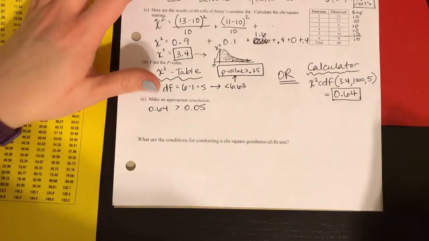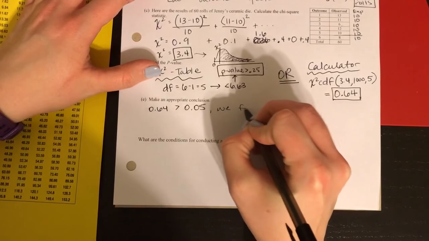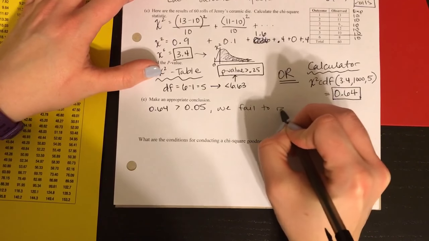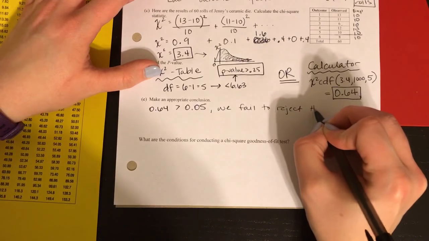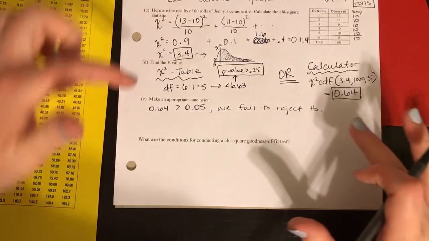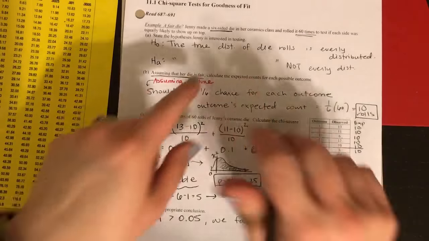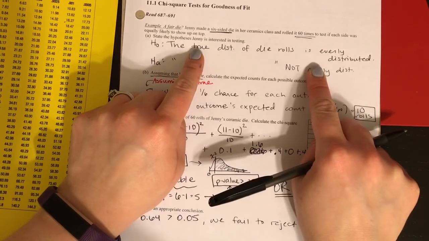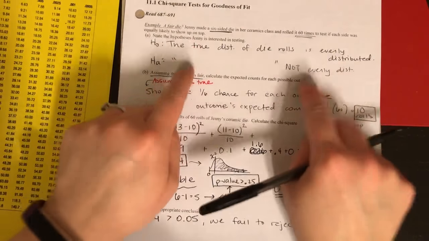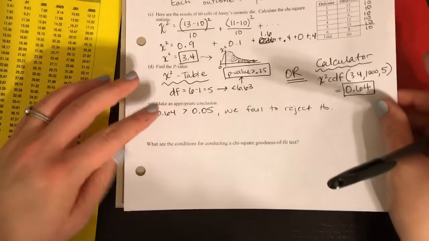So we fail to reject the null, which again, be very careful with how you word this. That does not mean, if we go back up here, that we can say that the die is fair. We can just say that we don't have evidence that it's not fair. It's kind of that double negative idea.